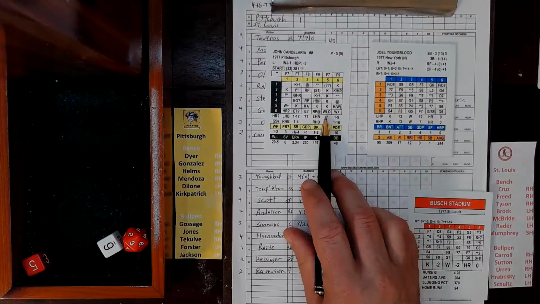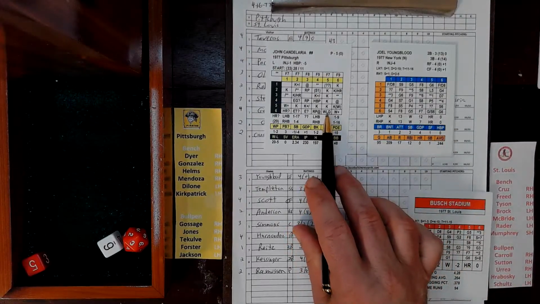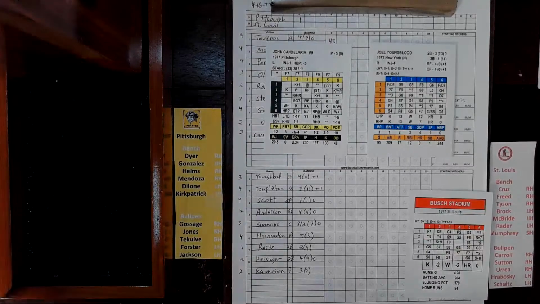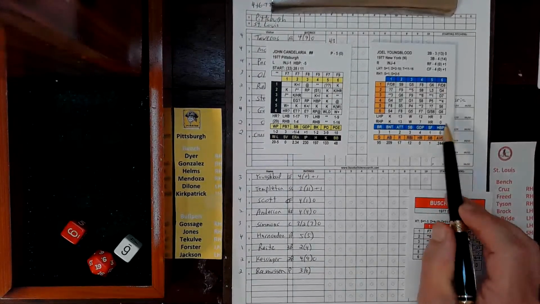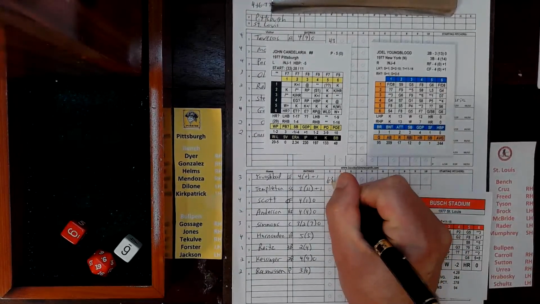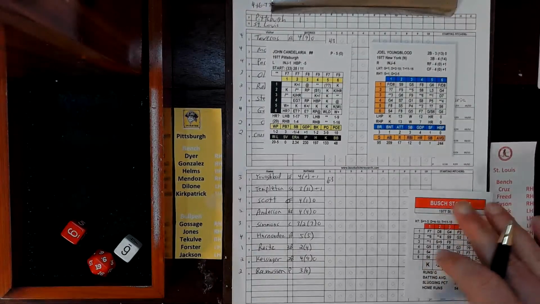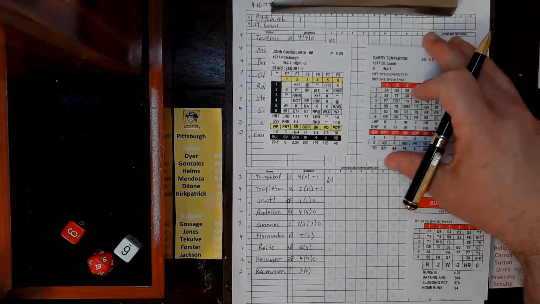That's the only thing from version 4 that I'm taking to version 3 is this particular play right here. So we go to Youngblood's card to finish. Just saves a roll, that's all. 6-6 is a ground ball to short, and Taveras makes the play. So 1 away. Takes us to Gary Templeton.